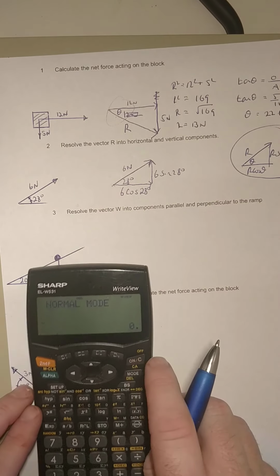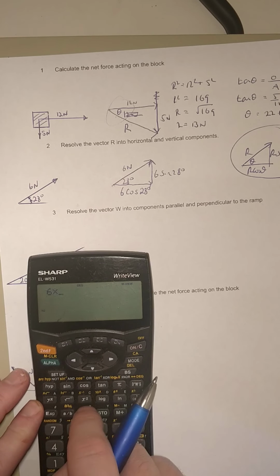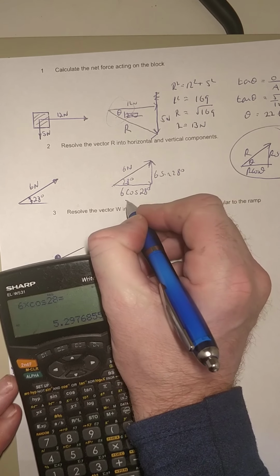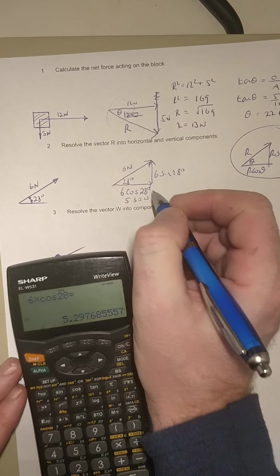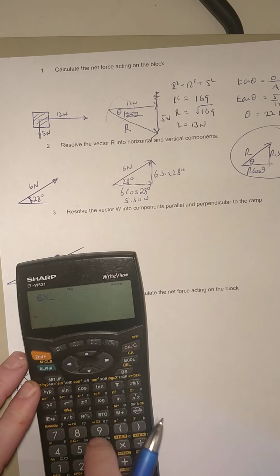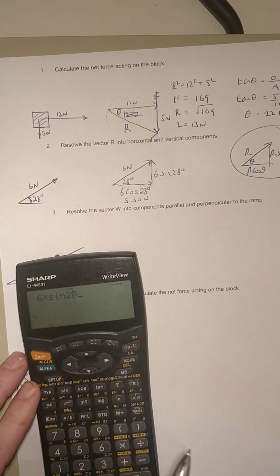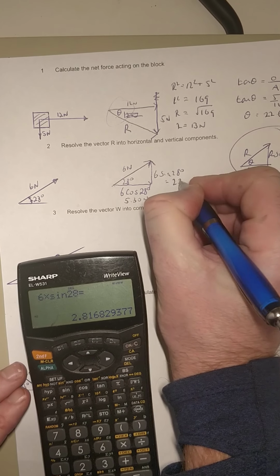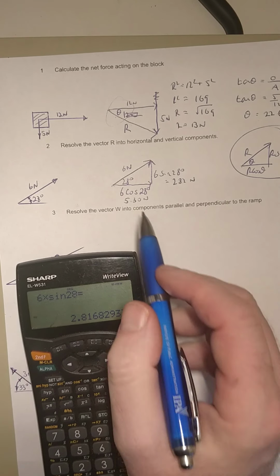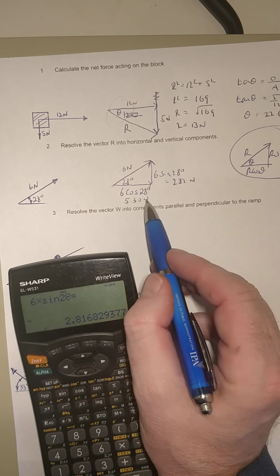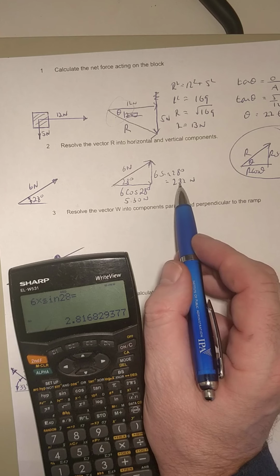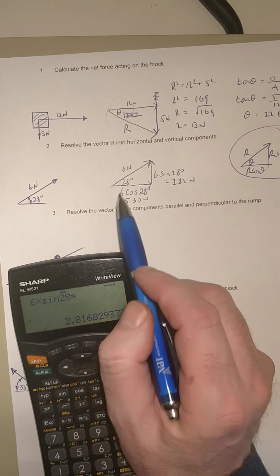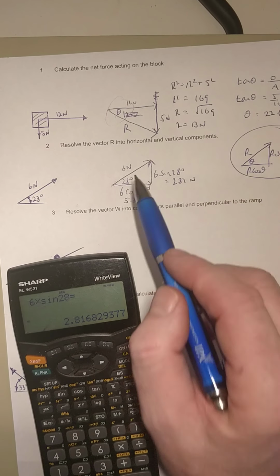So again, you use your calculator, 6 multiplied by cosine of 28, so that's 5.30 newtons to the right, and 6 sine of 28, 2.82 newtons up. So if you add a horizontal vector to the right of 5.3 and a vertical vector of 2.82, you would get a vector of R equals 6 and theta equals 28. So basically the opposite of that.